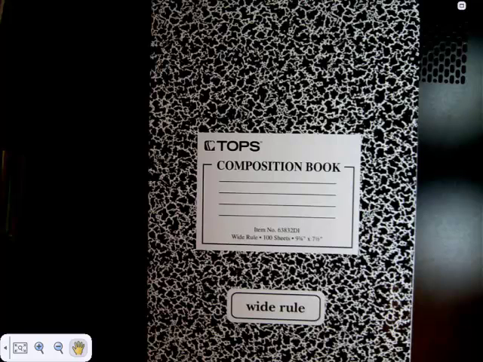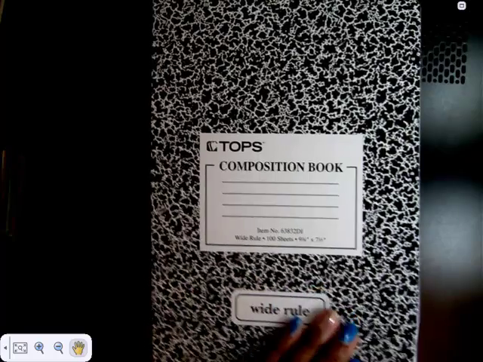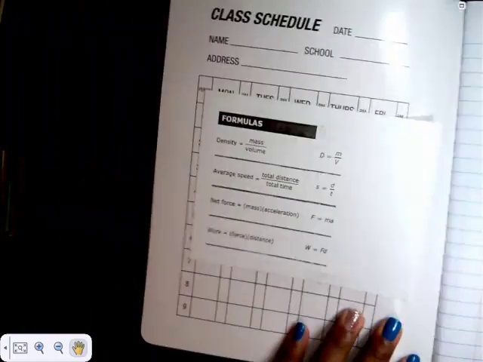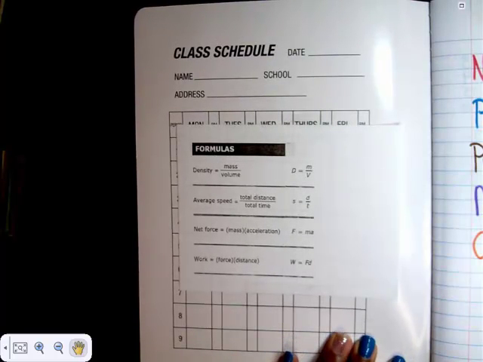Today in class, you received several sheets of paper that I told you that you needed to use to set up your notebook. So let's go ahead and get started. When you open up the inside front cover, this is where you're going to tape your formula chart. We are going to be using this formula chart very regularly, and you'll be getting very comfortable with all of the formulas on here.